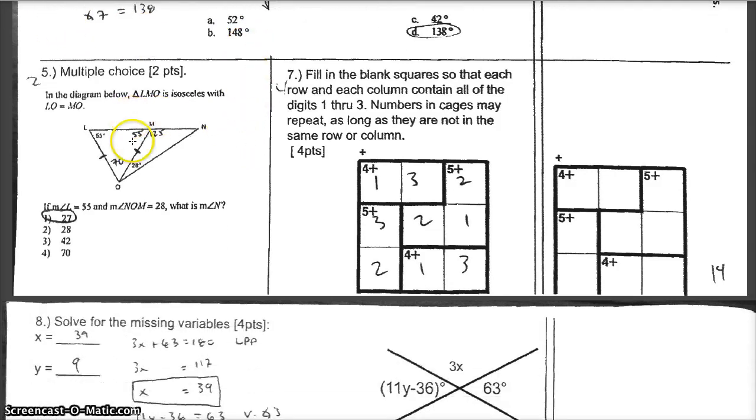Question number 5. In the triangle below, triangle LMO is an isosceles with LO equals MO. So they tell us that the triangle here on the left is an isosceles, which means 2 sides and 2 angles are the same. And it verifies that when it tells us LO is equal to MO. So what I did is I just marked on my picture the congruent marks. Remember, across the congruent marks or congruent sides tells us congruent angles, so these angles have to be the same. So that's 55 there. Didn't need to know that, was probably 70.